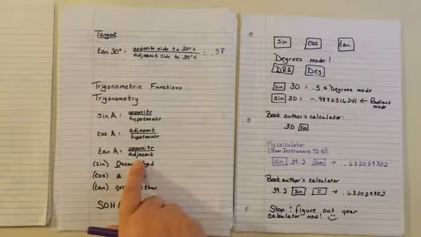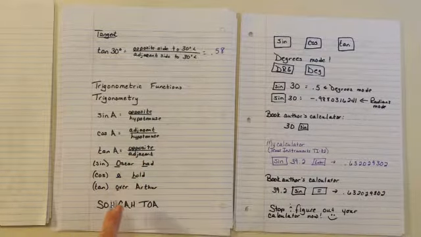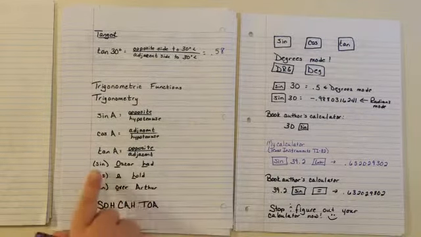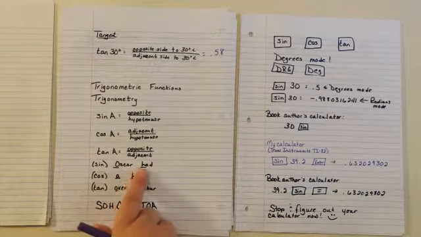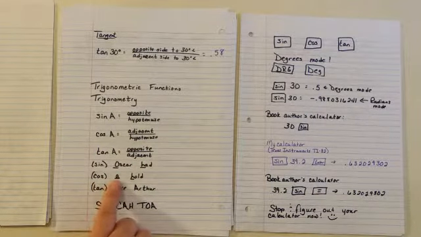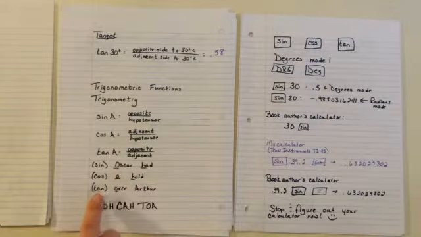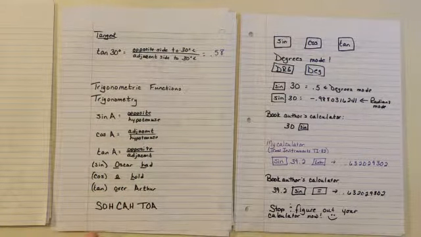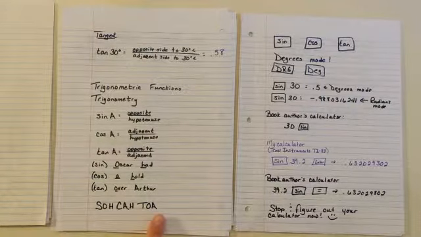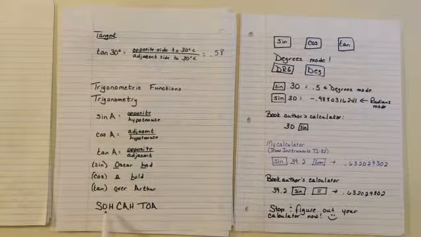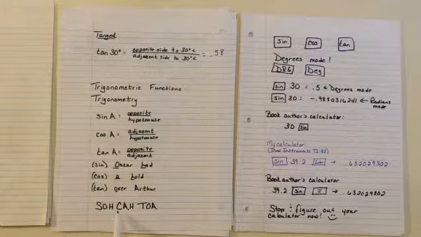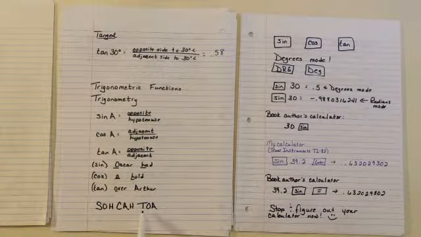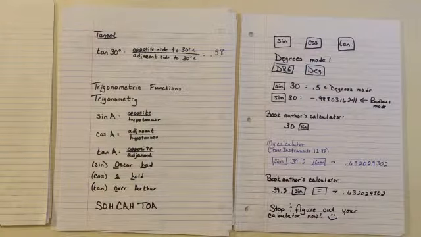Your book suggests memorizing these with the mnemonic Oscar had a hold over Arthur. So for sine, it's opposite over hypotenuse. For cosine, it's adjacent over hypotenuse. And for tangent, it's opposite over adjacent. I simply learned SOHCAHTOA, which is sine opposite hypotenuse, cosine adjacent over hypotenuse, tangent is opposite over adjacent.